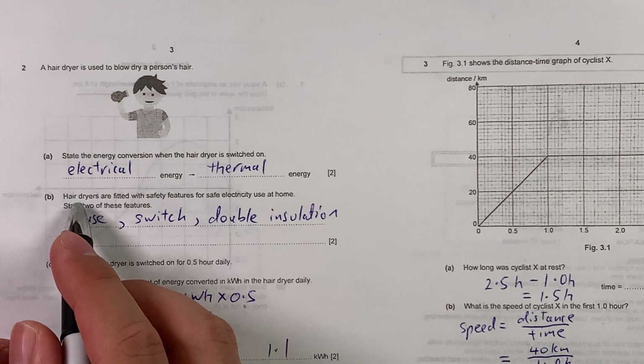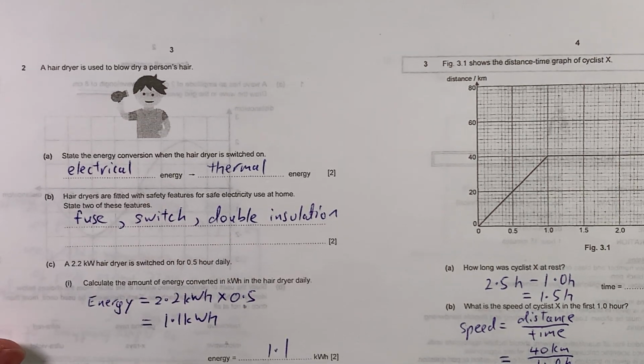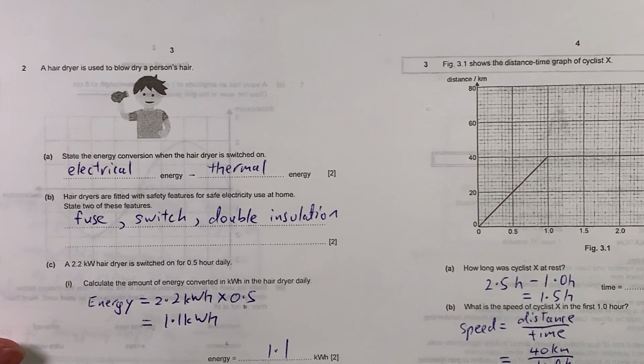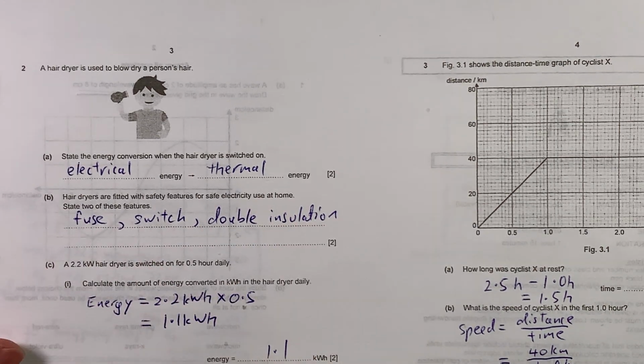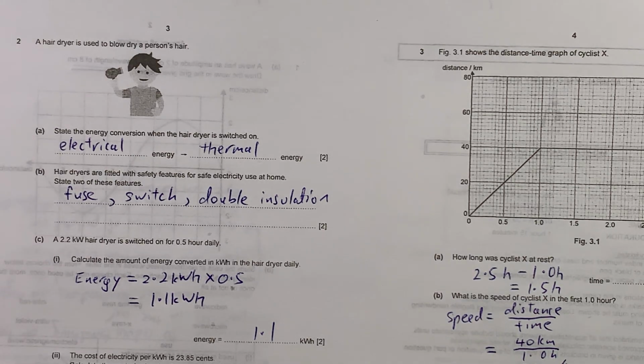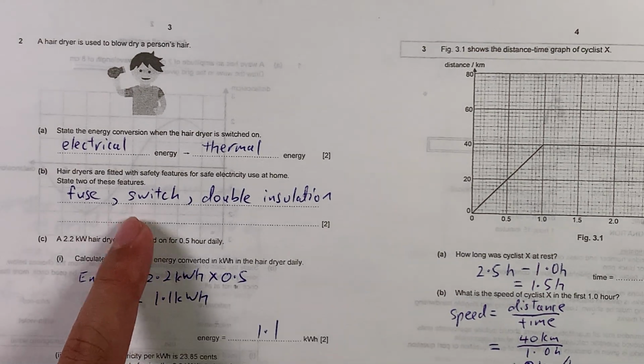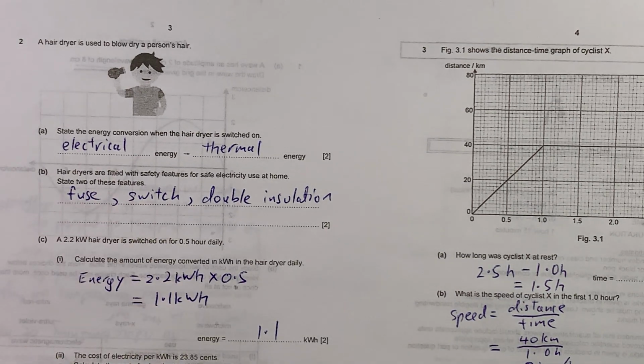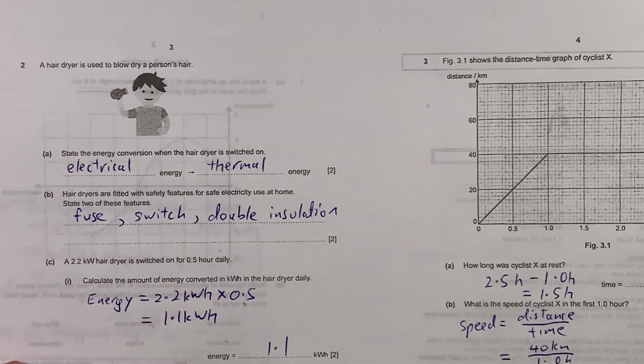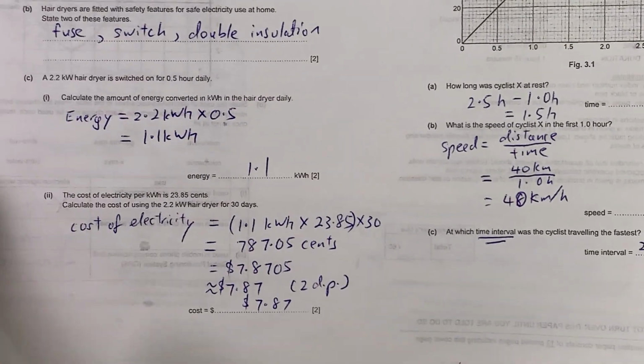Next up, hair dryers are fitted with safety features for safe use. When you talk about safe use, there are a few that are actually fitted into the appliance itself. So fuse, switch, double insulation, earth wire is also one possible answer. You just need to say 2 of these. Any 2, so even earth wire. Part C is very straightforward.